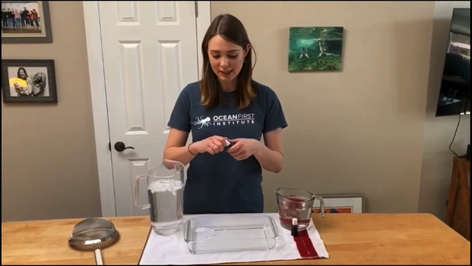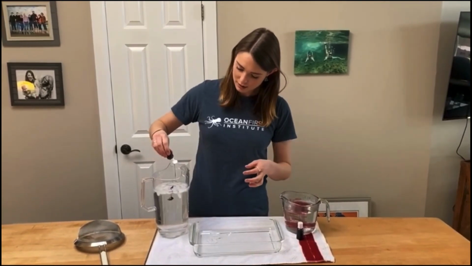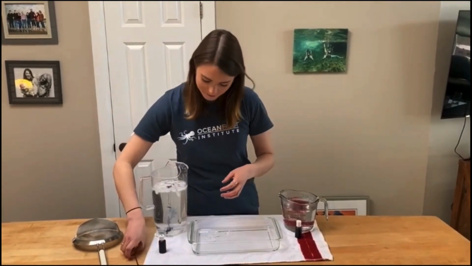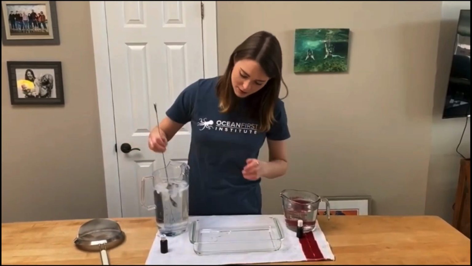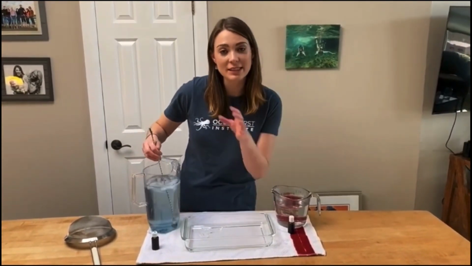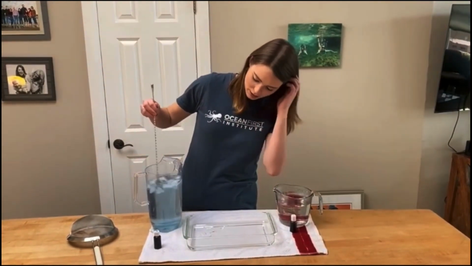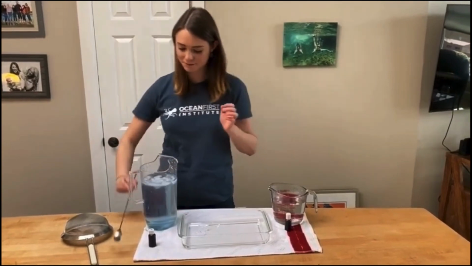You're going to start this activity by dyeing the cold water blue. Put a couple droplets in there and stir it up. Now, you don't want this to get too dark because you still want to be able to see how the currents form without the blue overpowering the red of the hot water. That is just about right.